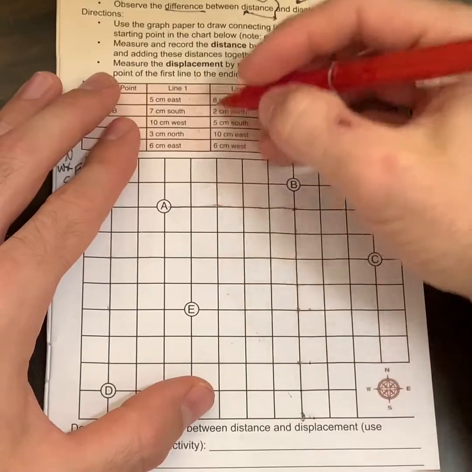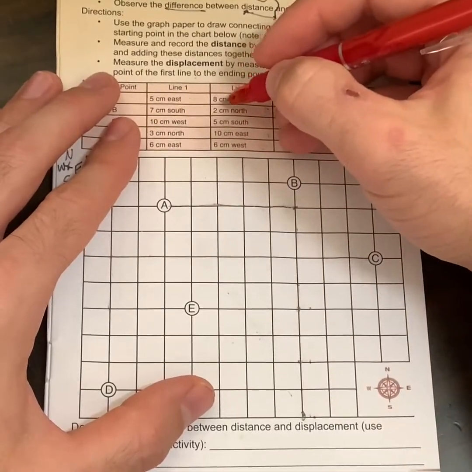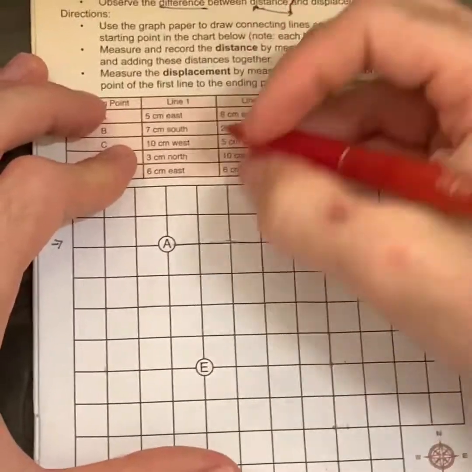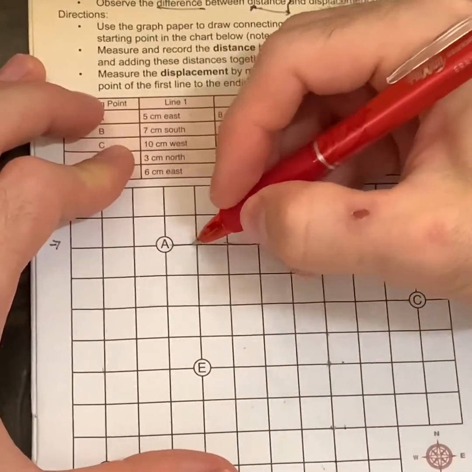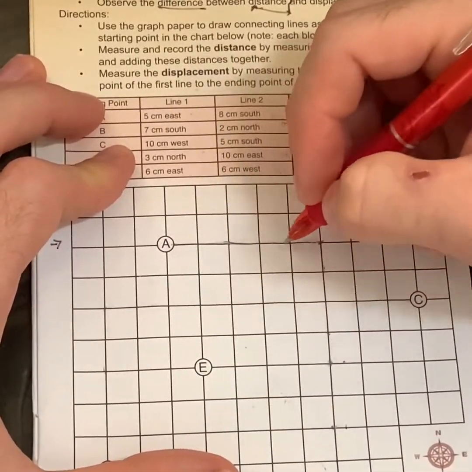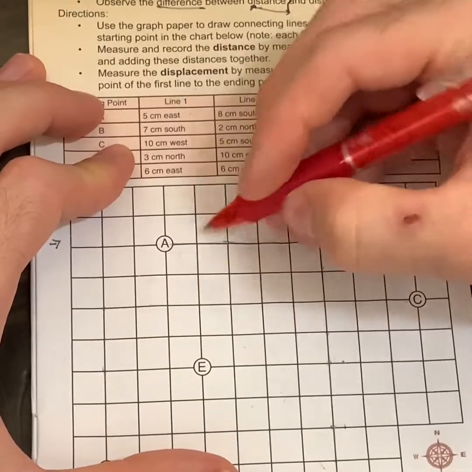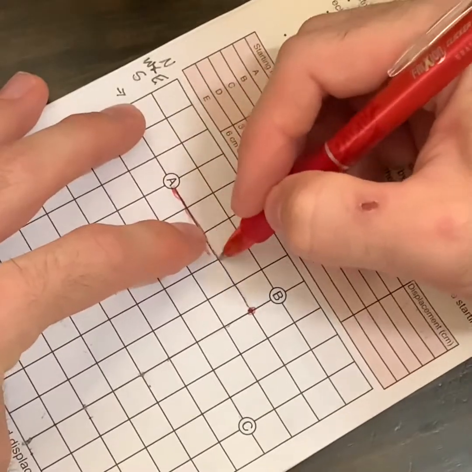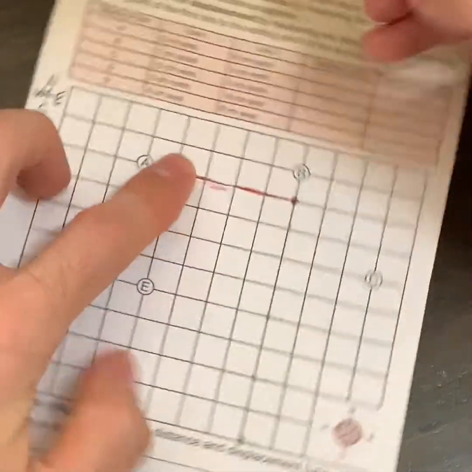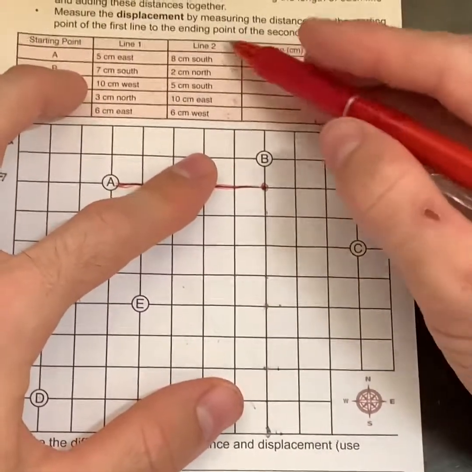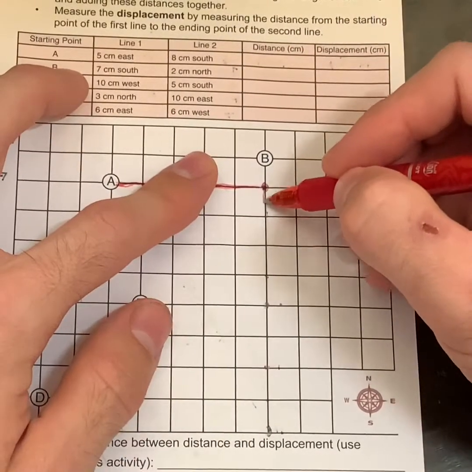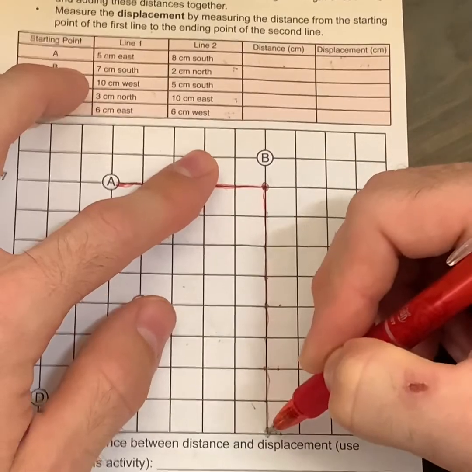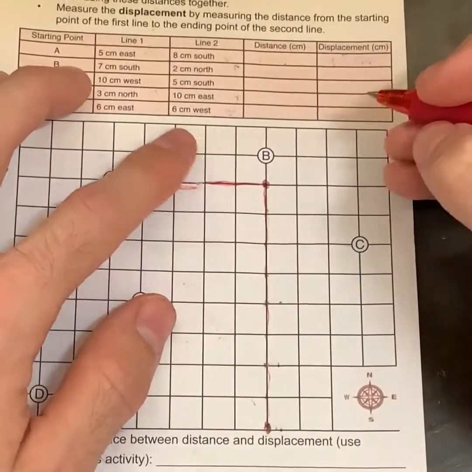So if we look at just the lines and how many centimeters apart they all are, we'll zoom in just a little bit. 5 centimeters east from point A is like this: 1, 2, 3, 4, 5 centimeters away. And I'll just draw a line here. And then it's going to be 8 centimeters south from here: 1, 2, 3, 4, 5, 6, 7, 8. Boom. This is the distance.